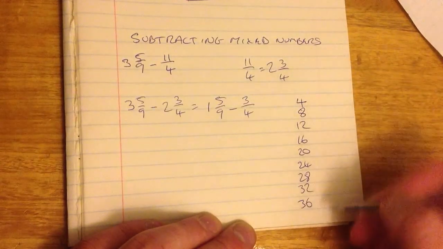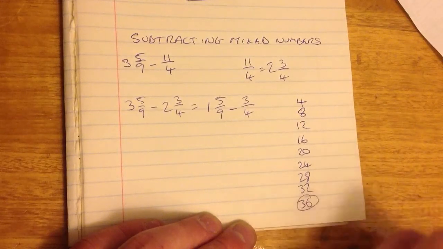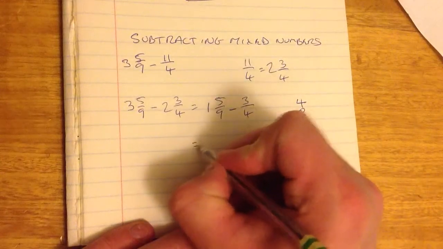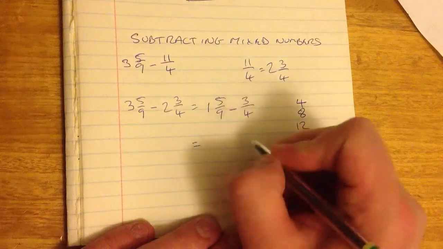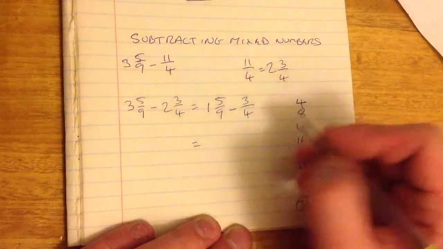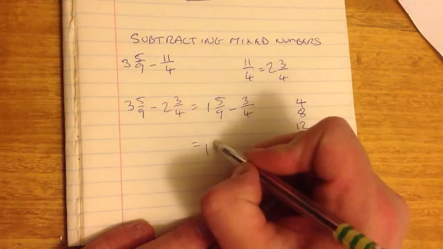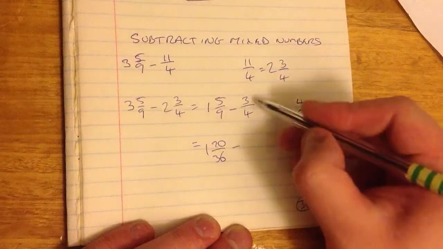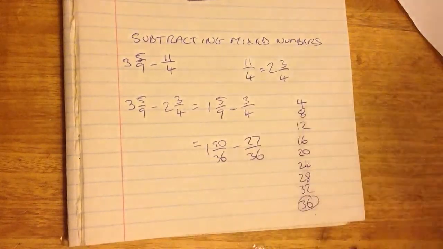First one that's in the 9 times table, I'm not going to list out a load of 9s as well, but the first one that's in the 9 times table is 36. So we're going to have to convert both of these to 36ths. And for the sake of not taking ages with it, I'm going to do it without showing you the working. So 1 and 5/9 is going to be 1 and 20 36ths, take away 3/4, which is going to be 27 36ths.